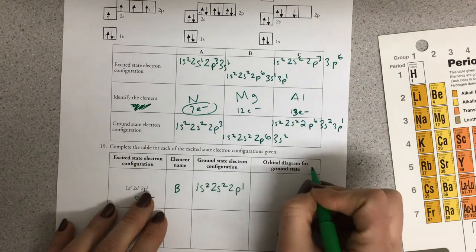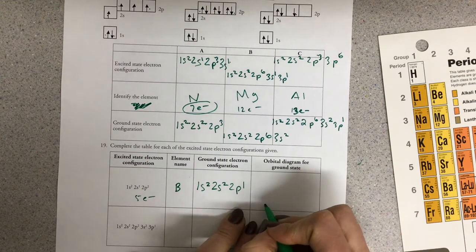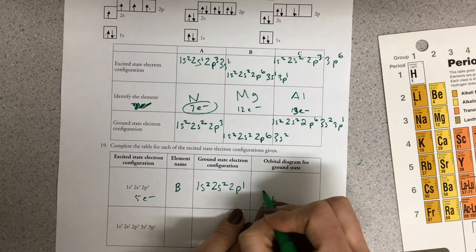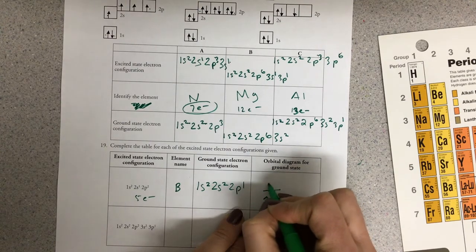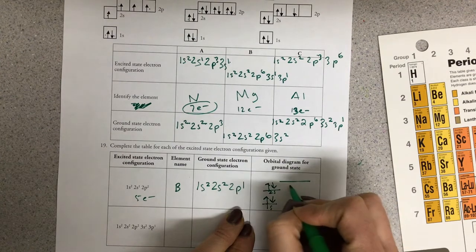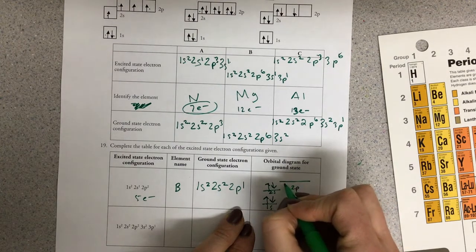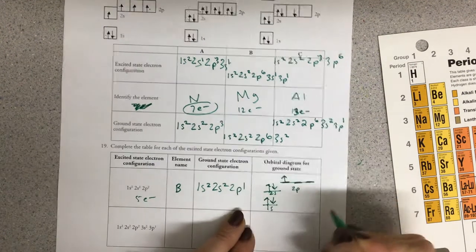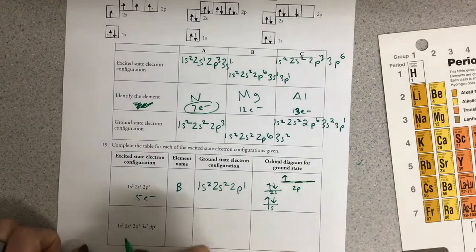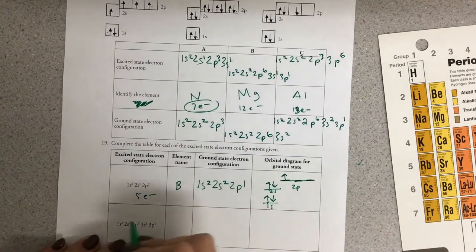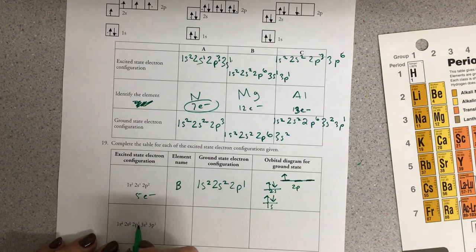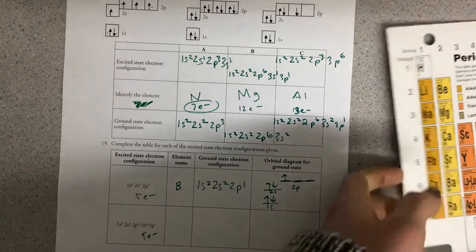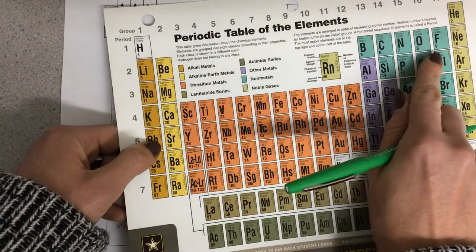Okay, orbital diagram for ground state. So it should look like this. So we'll call this the 1s, 1, 2. This is the 2s, 3, 4. Okay, we'll call it 5. It should look like this. 1, 2, 3, like that. All right, now let's take a look at this one. So what element is it? Let's count the electrons. 2, 4, 6, 8, 9. So there's 9 electrons. 9 electrons over here gets me fluorine.